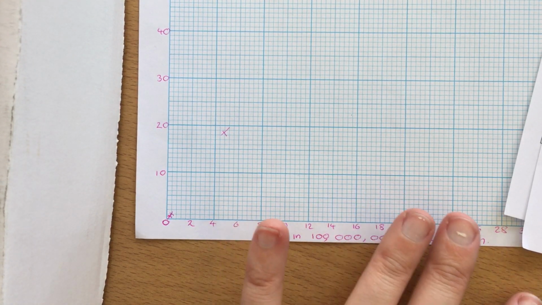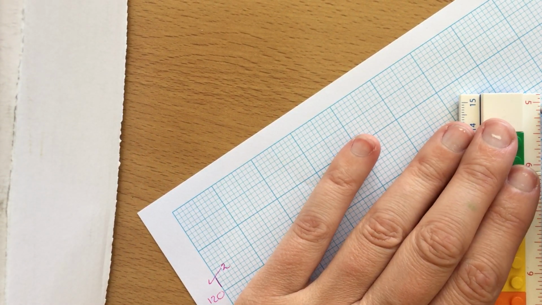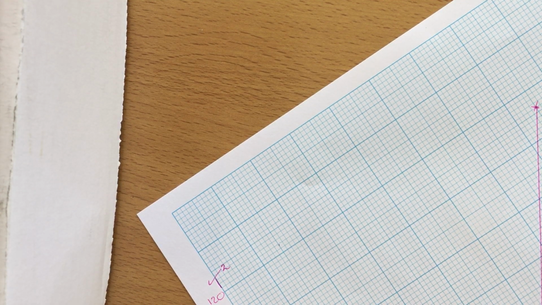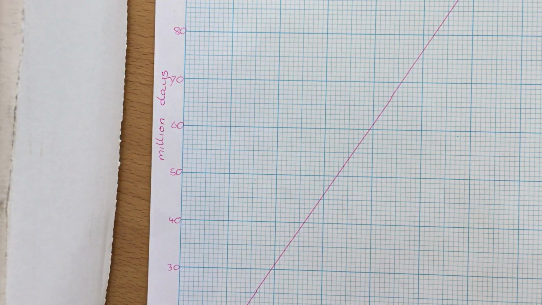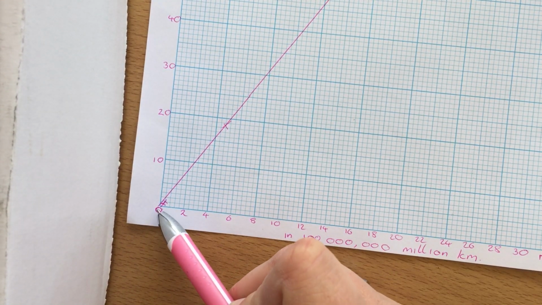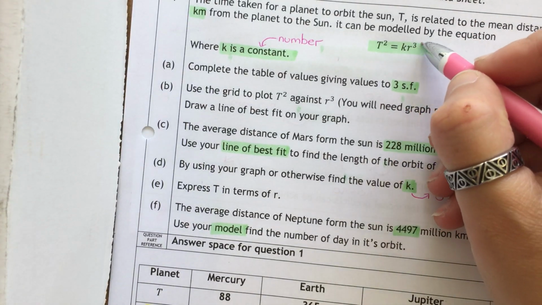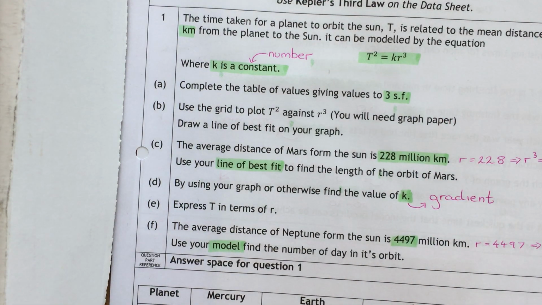We then need a line of best fit. So stick a ruler straight the way across, and that will then hopefully give you a nice straight line. It should cross at 0, 0 because we don't have a constant here. And that lack of constant there tells us it's going to cross at 0, 0.